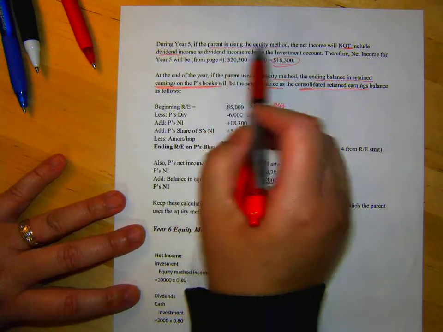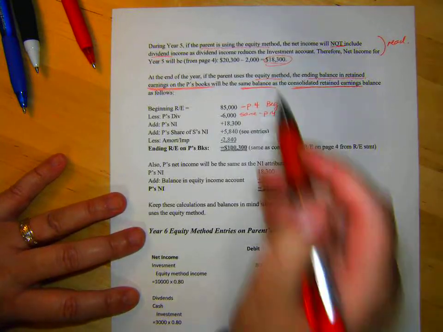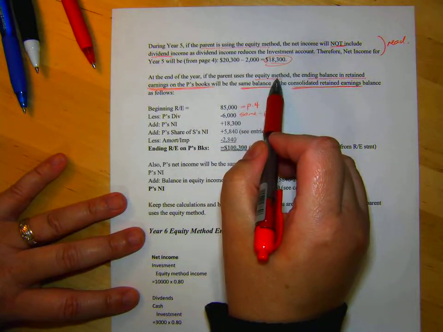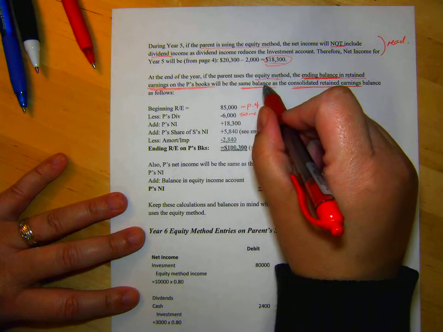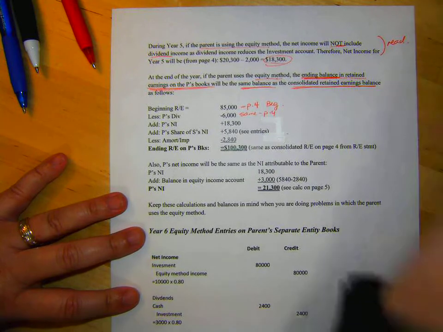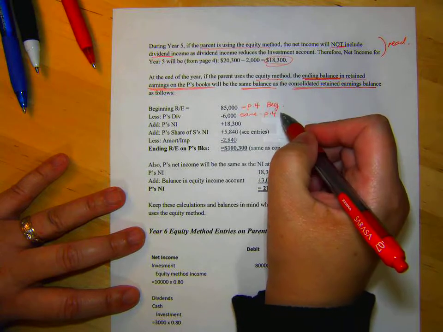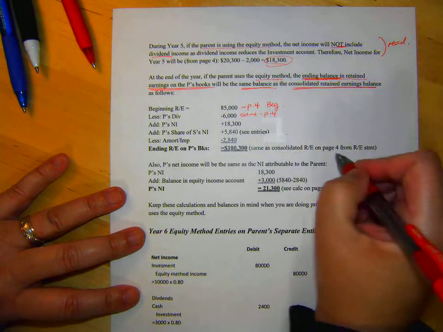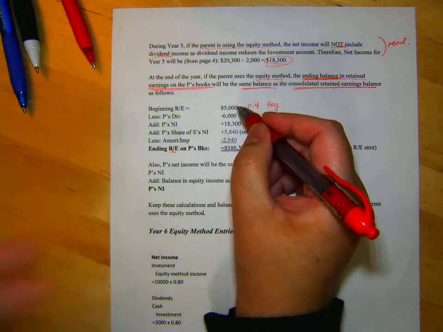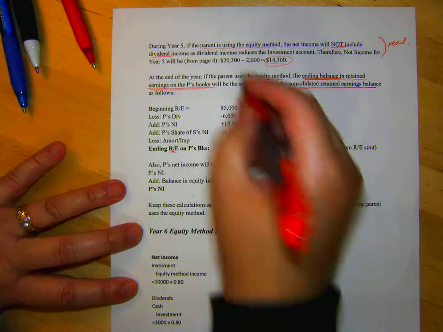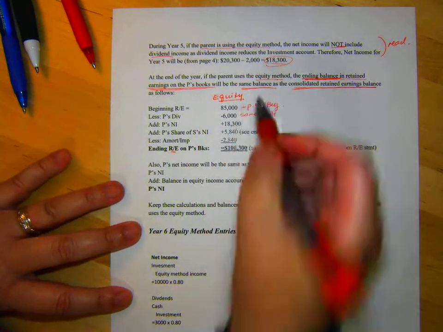Now, if the parent is using the equity method, you can just read that because we talked about that already. So at the end of the year, if the parent uses the equity method, the ending balance in earnings on the parent's books will be the same balance as the consolidated retained earnings balance. Okay? So, for example, this is on page 4, we calculated ending retained earnings. Let's see if the equity method on the parent's books will give the same result. Equity method.